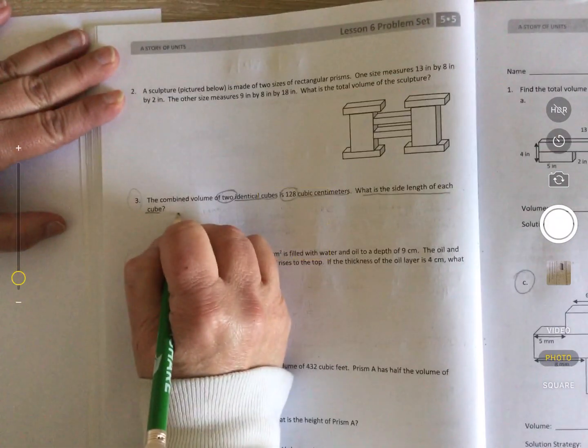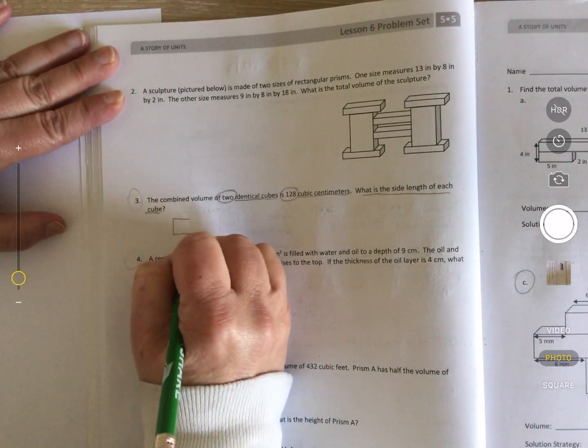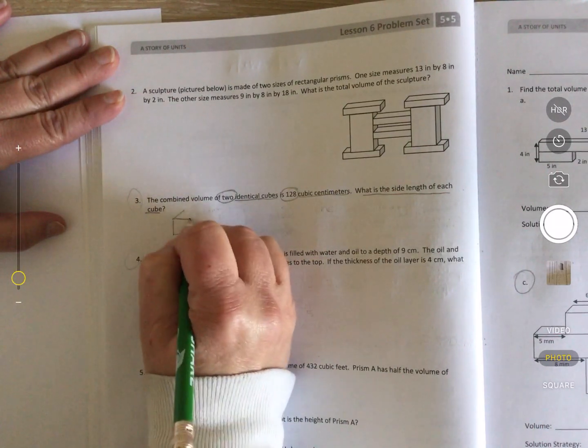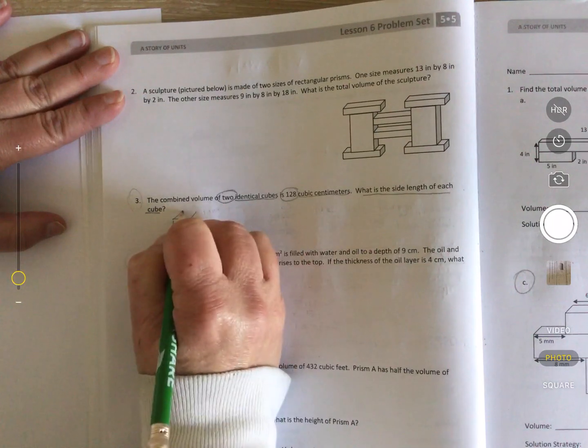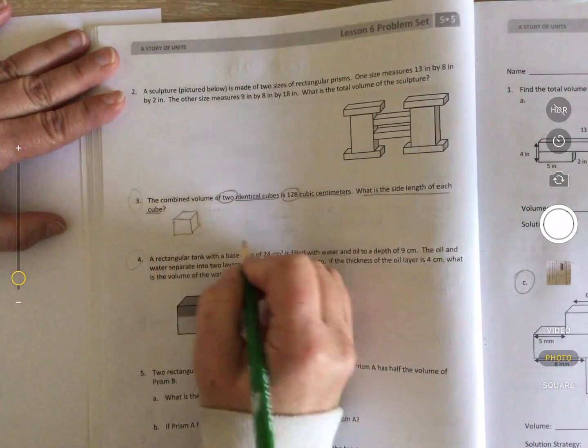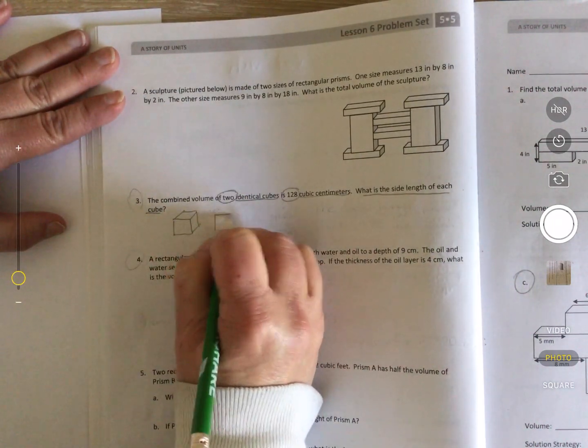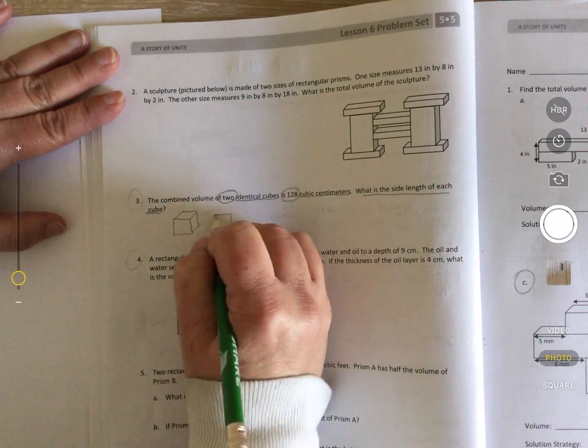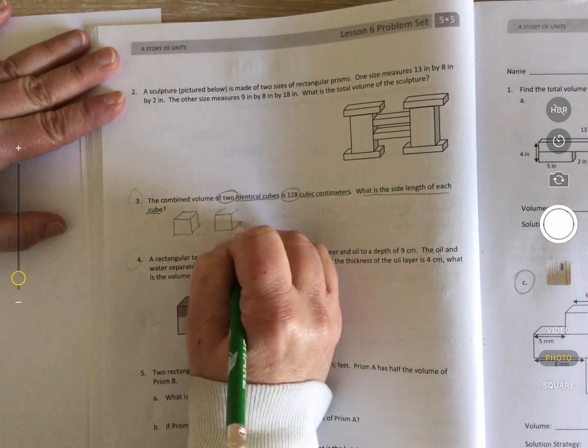So, start with drawing a cube, because this is a word problem. We're going to do our redraw, write. So, I have our cube. And I will try to draw another one as close to identical as I can.